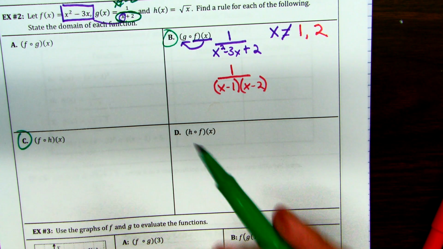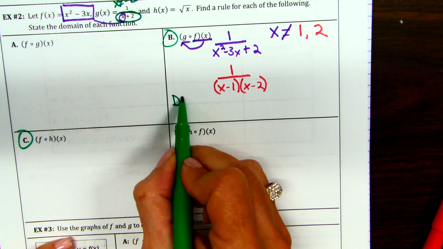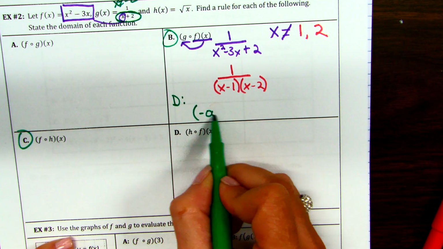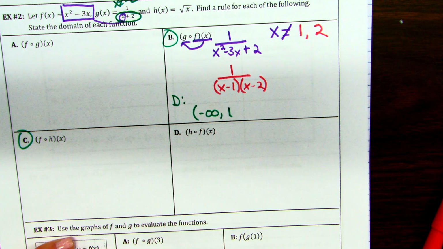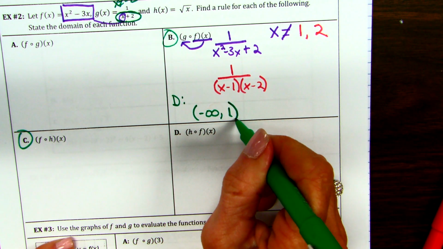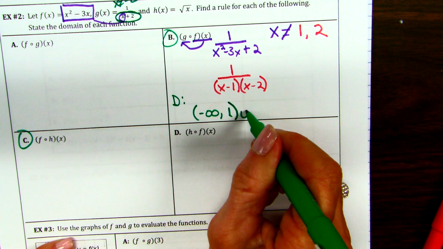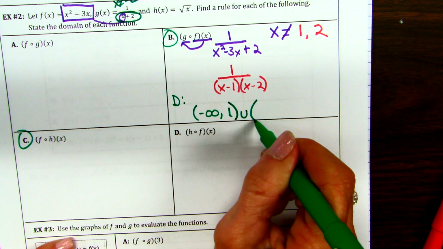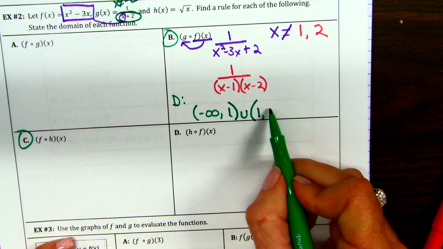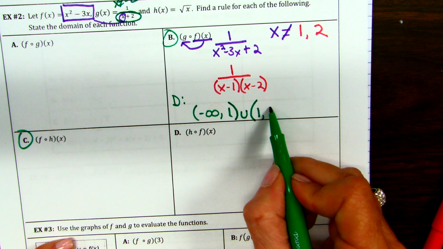And we're going to write this in interval notation. So your domain will be from negative infinity to 1, right? But not including 1. We jump over it. Remember how I like to call that jumping over the number? Get back on 1 again and go all the way to, what am I going to write here? 2, yeah.